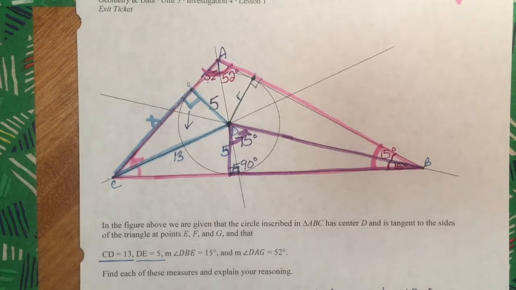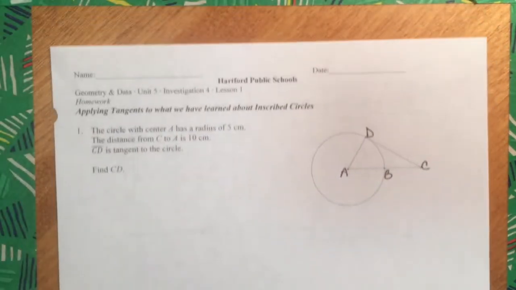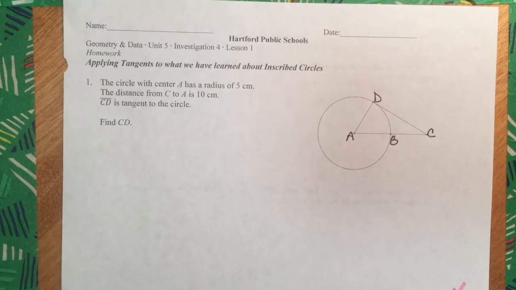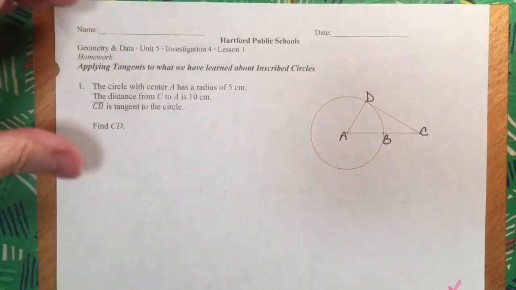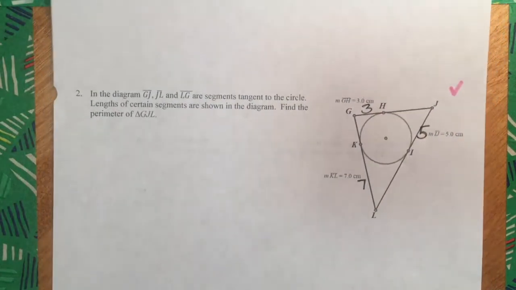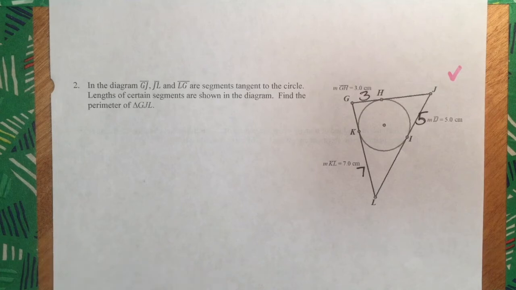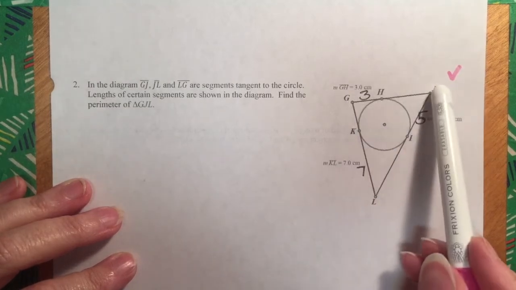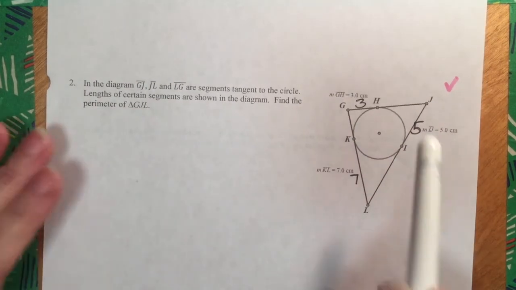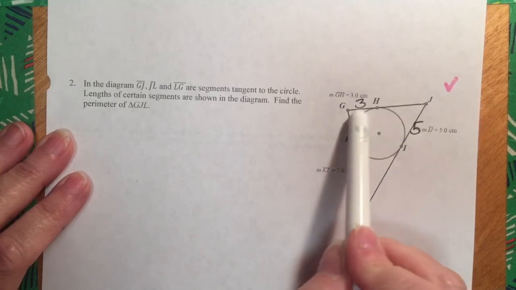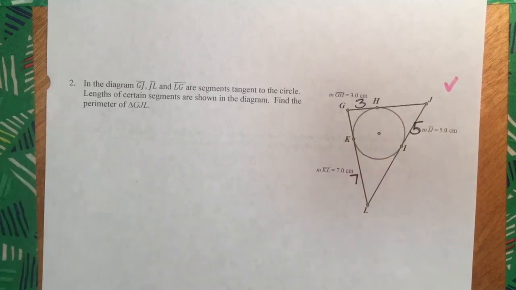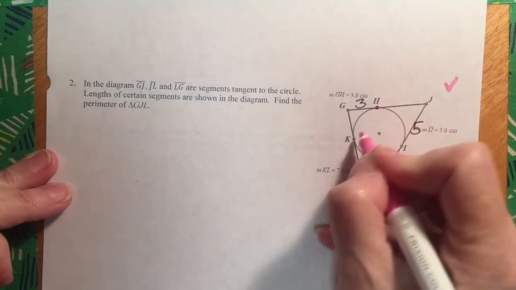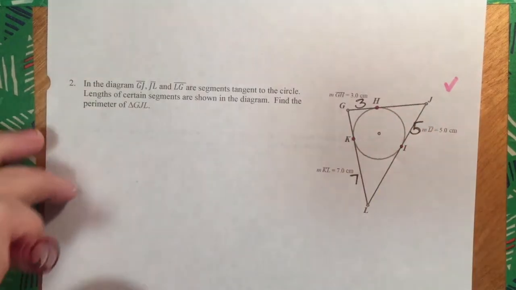Okay. So on page 125, we're going to look at a couple of problems. Up at the top of the page, this one we're going to do in the whiteboard chat, but I want to talk about this one on the bottom. We have a triangle GJL, and in that triangle we have a circle inscribed. It's inside the triangle, and it just meets the triangle at those 3 points, right?